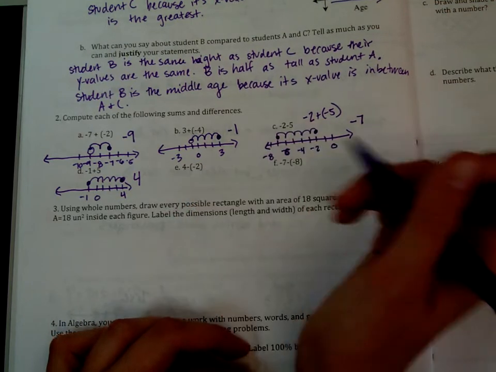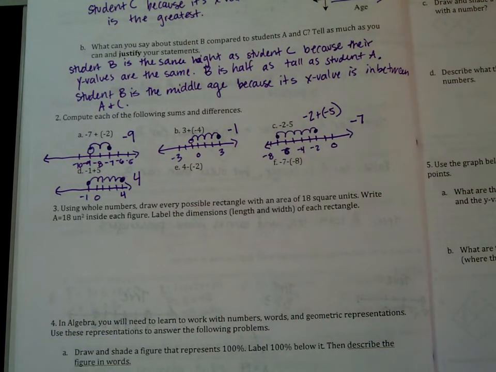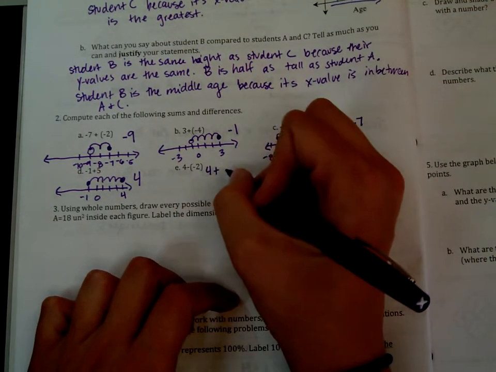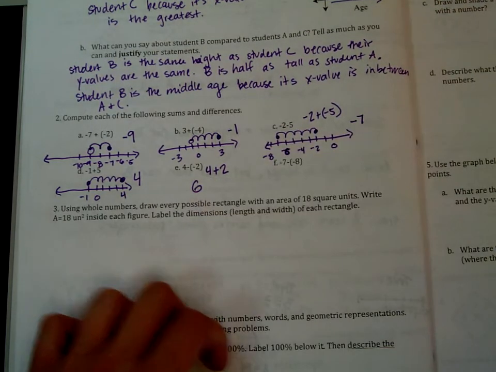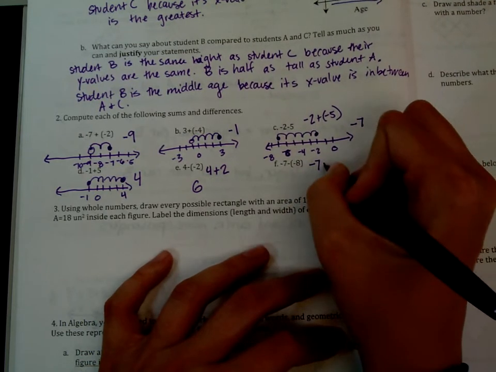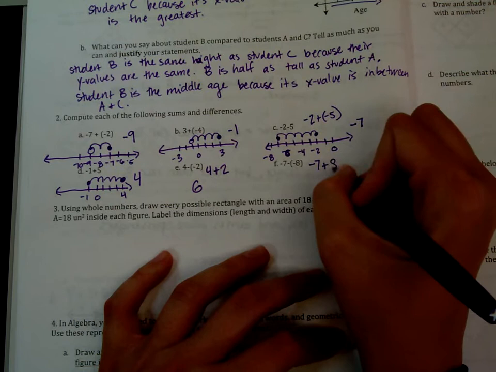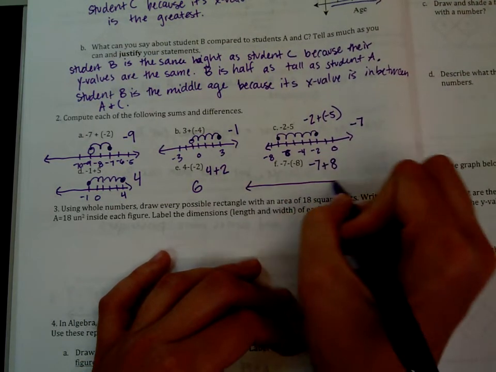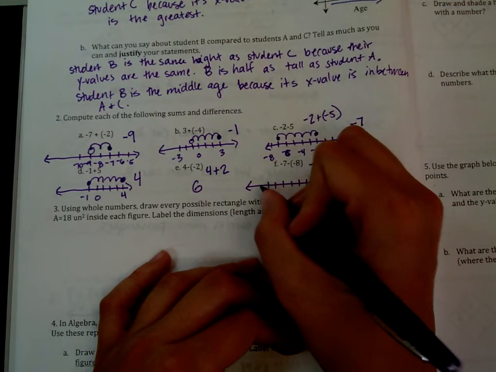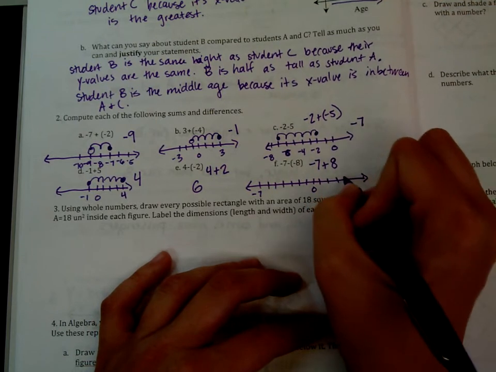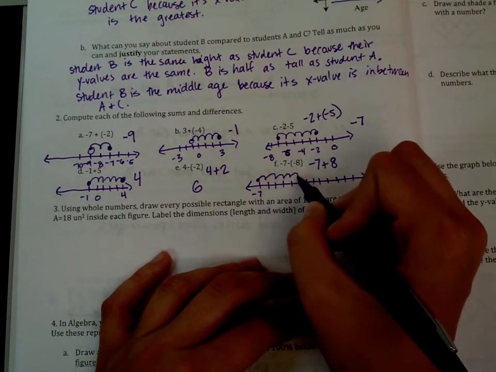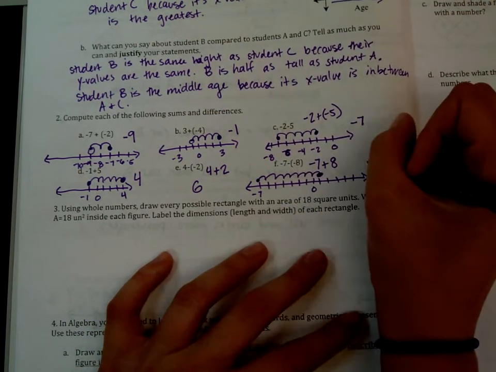4 minus -2. So remember, subtraction is the same thing as adding the opposite. So I do 4 plus, and the opposite of -2 is +2. 4 plus 2 is 6. Again, subtraction is adding the opposite, so I get -7 plus, the opposite of -8 is +8. -7 plus 8 if I do that on the number line, here's 0, -1, -2, -3, -4, -5, -6, -7. Start at -7 and I go up 8. 1, 2, 3, 4, 5, 6, 7, 8. And I end at 1.